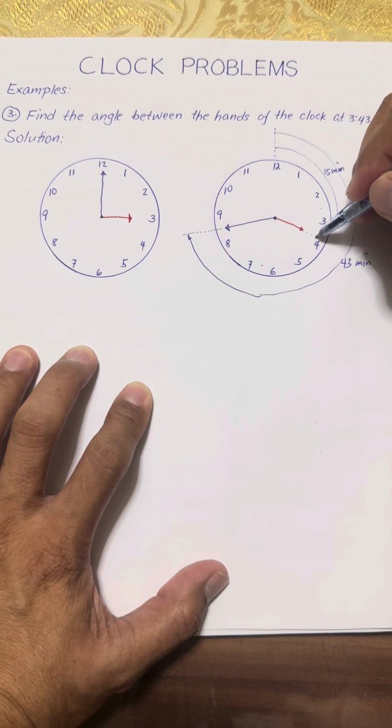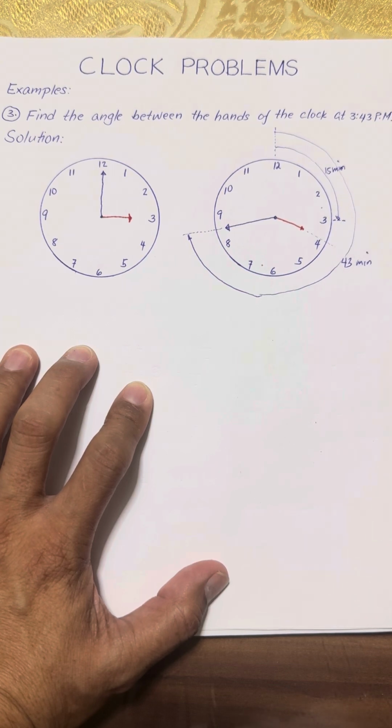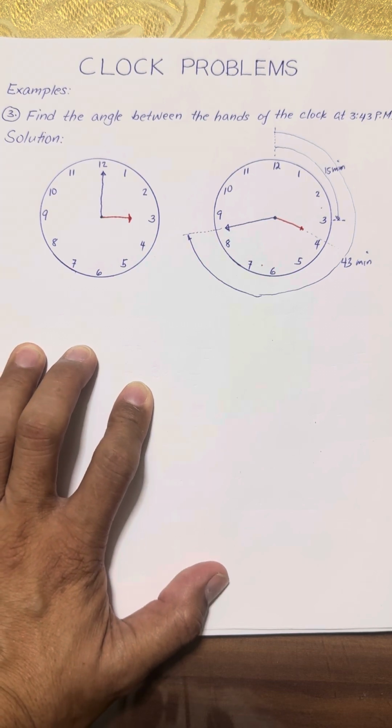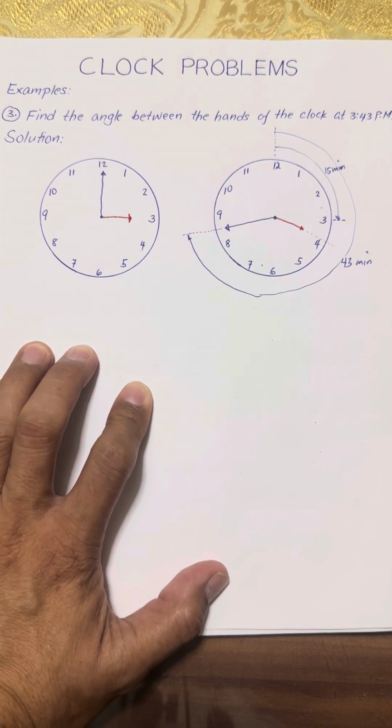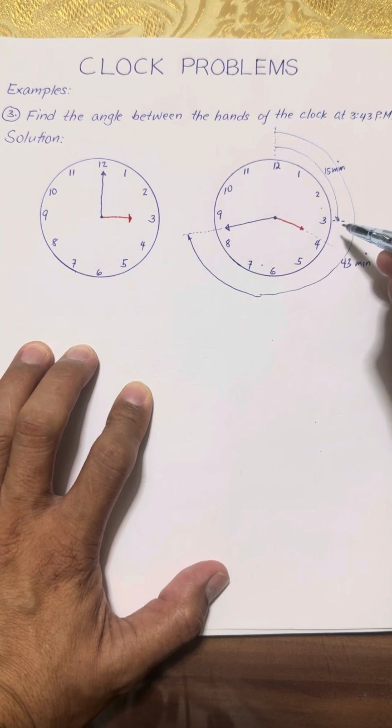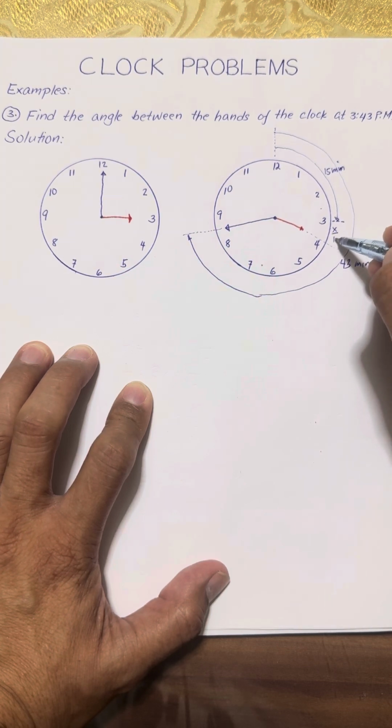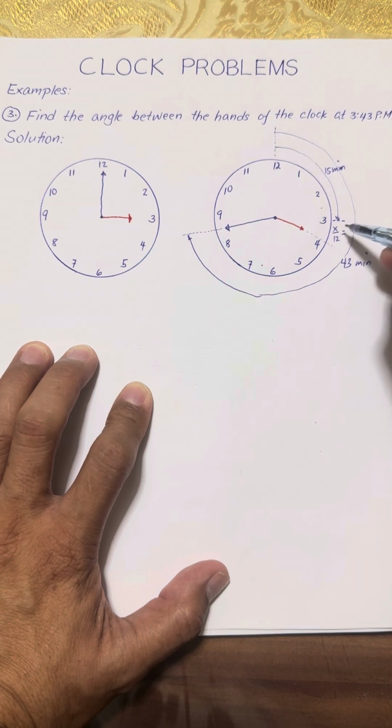And we know that as the minute hand travels x distance, there is a corresponding distance traveled by the hour hand, which is x over 12. But we're given that our x here is equal to 43 minutes. So therefore, this is 43 divided by 12.